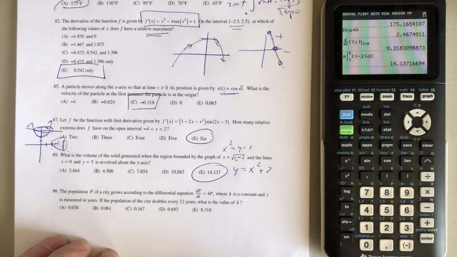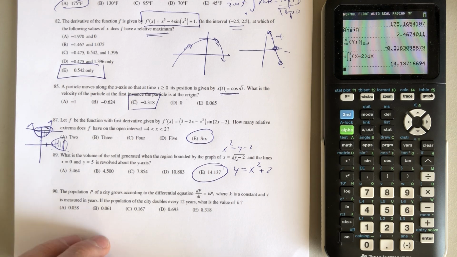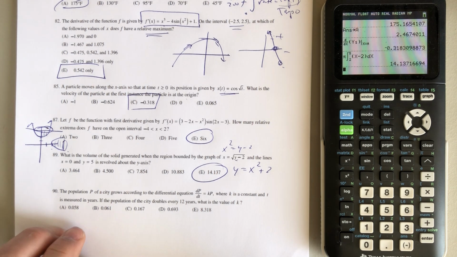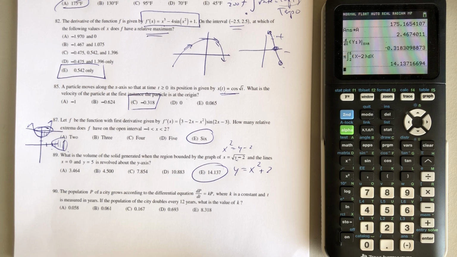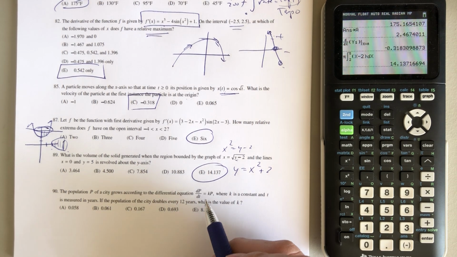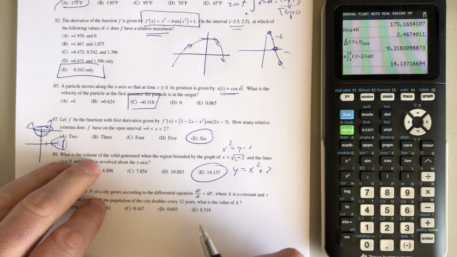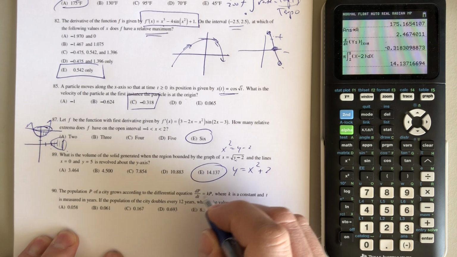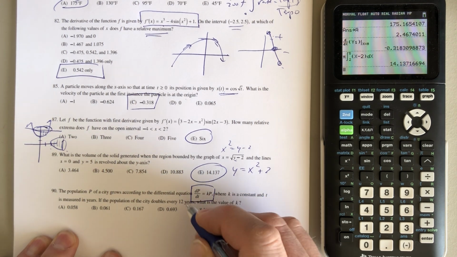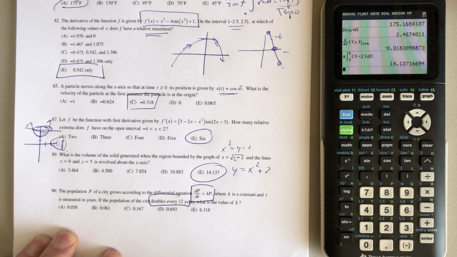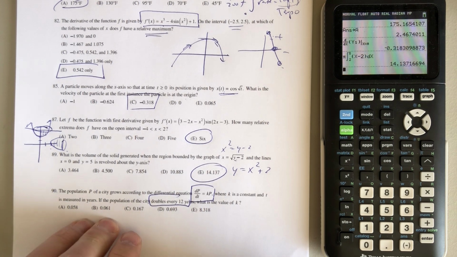Not bad. Now this one is the toughest problem that I gave you. And I'm sorry I gave it to you so early. We have not done this kind of problem yet, the population problem. This is called the differential equation problem. So there is this equation and also the knowledge that it doubles every 12 years. So we've got to find the k.